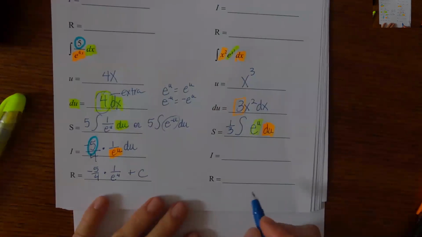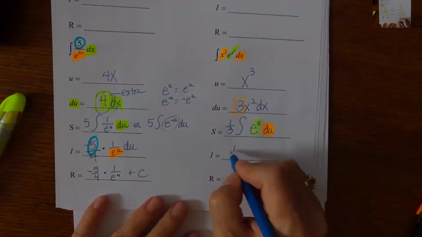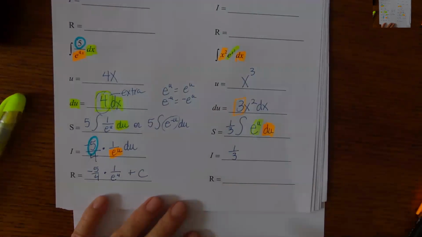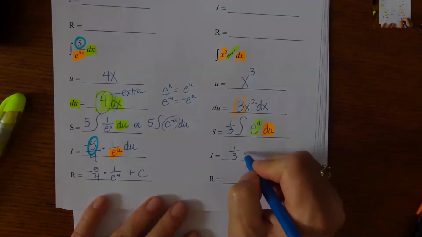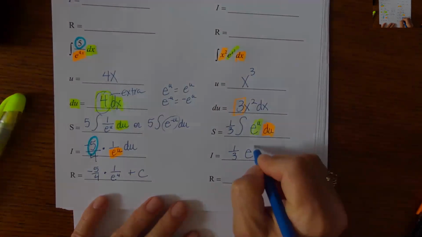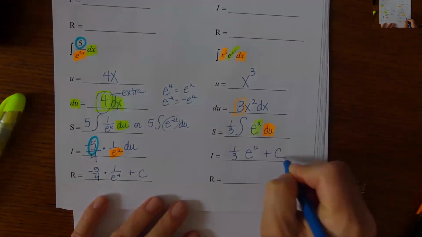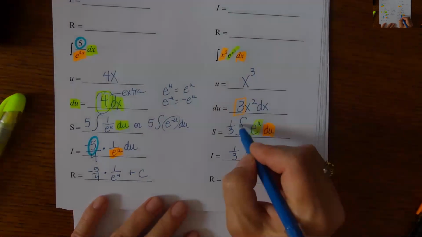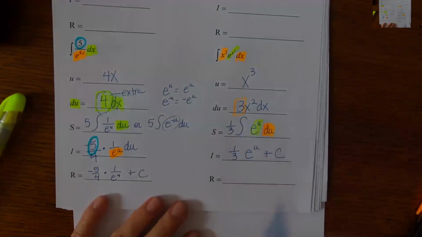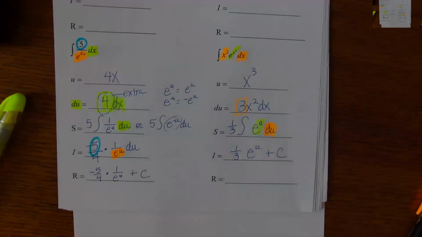Okay, so now we integrate. What is e to the u integrated? What's the antiderivative of e to the u? E to the u plus c. When we remove the integration, we remove the du. And now what's my job?